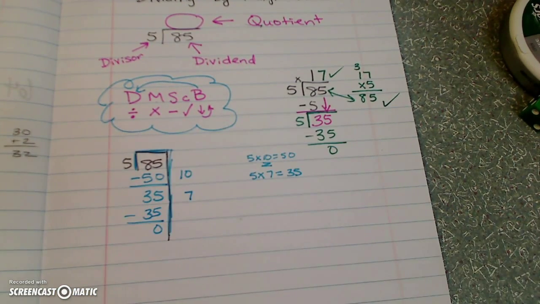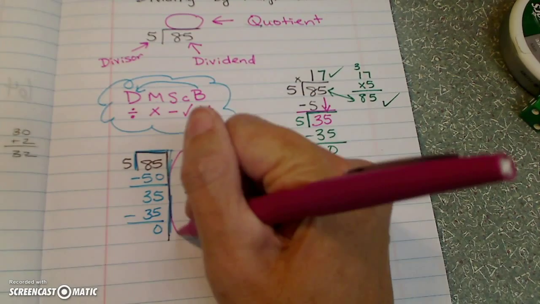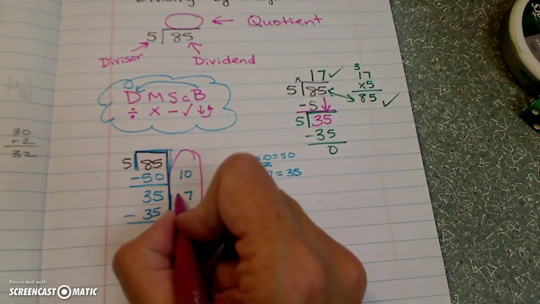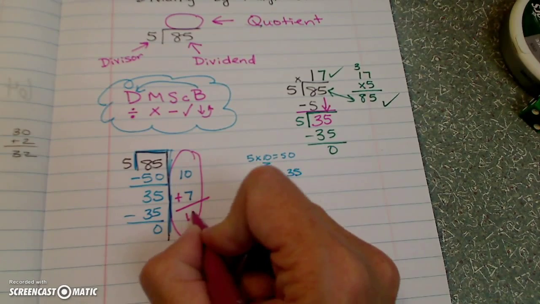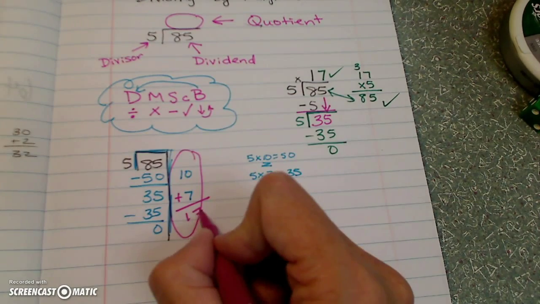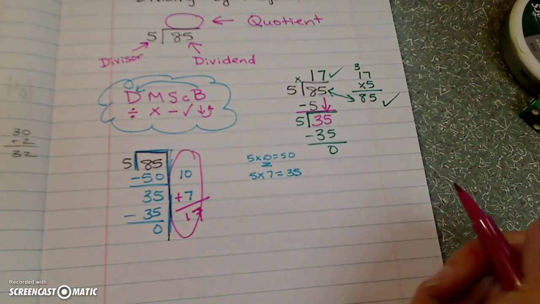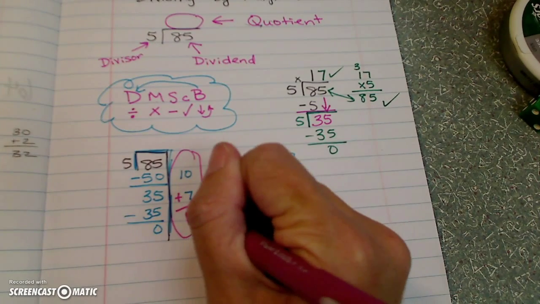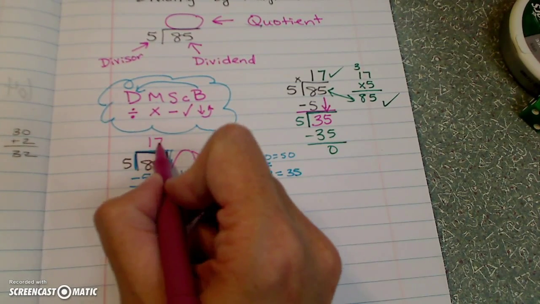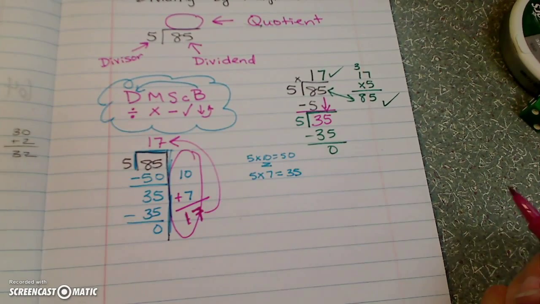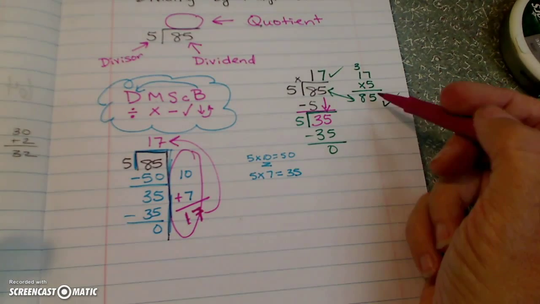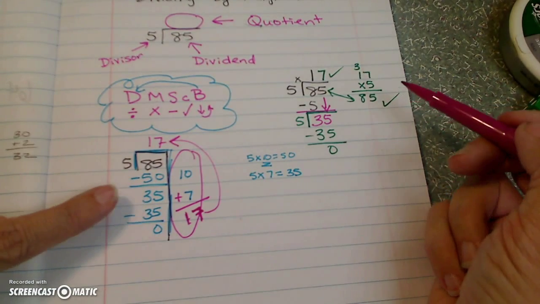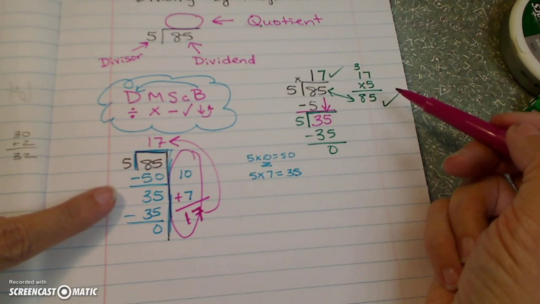And then to get my answer, I add all these numbers up right here, which it only ends up being 2 this time, and I get 17. There you go. 17. So that would be the answer that would go up here. And as I showed you already, I checked by multiplying, so we know that's correct.